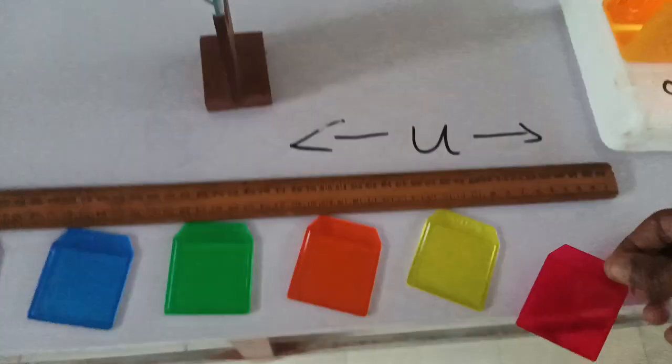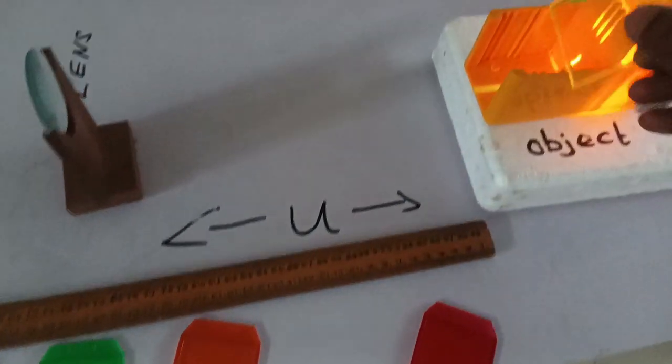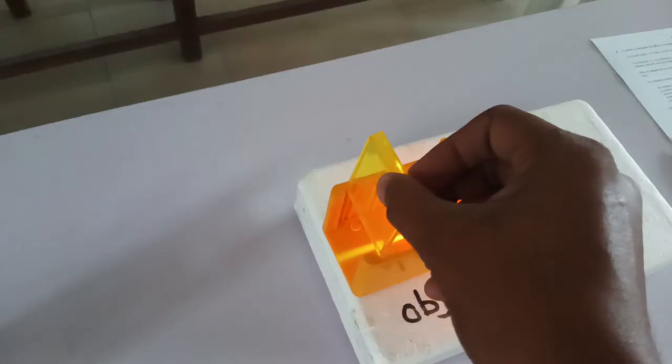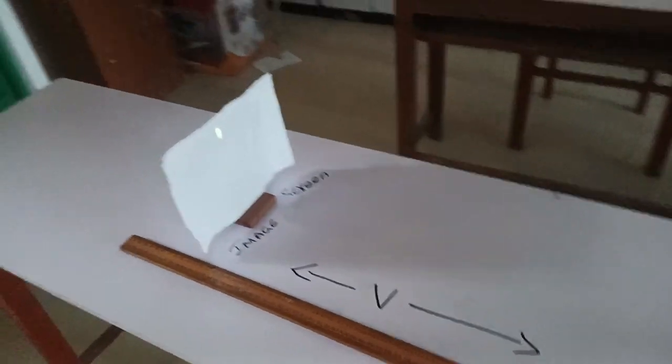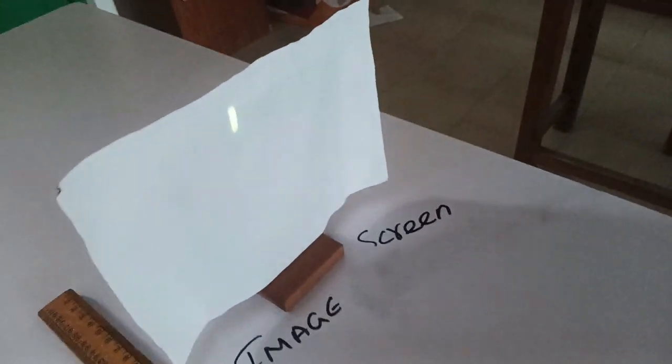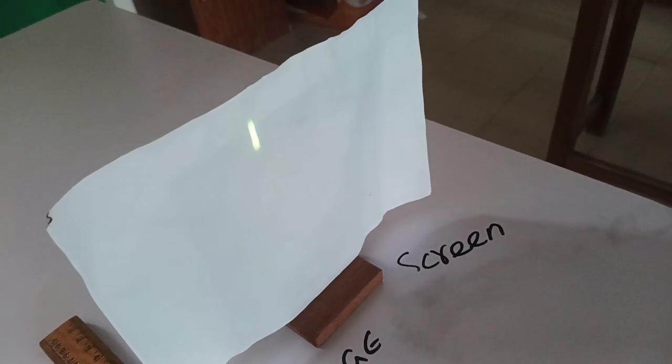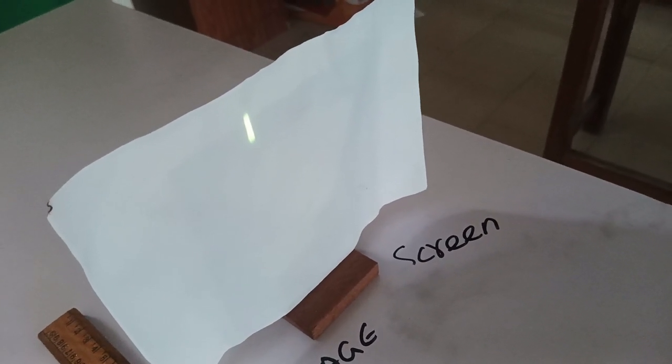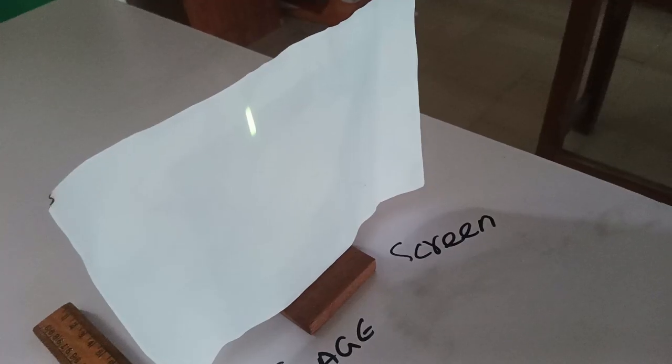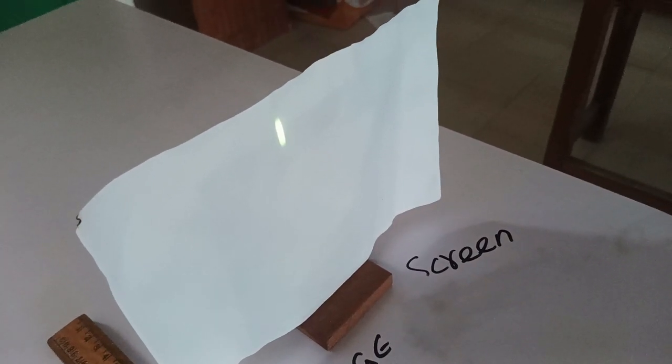Then we repeat the experiment with different colors, and again we have to focus a clear image. I am moving or adjusting the lens until I get a clear image.